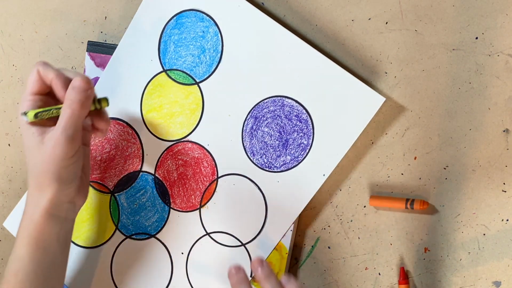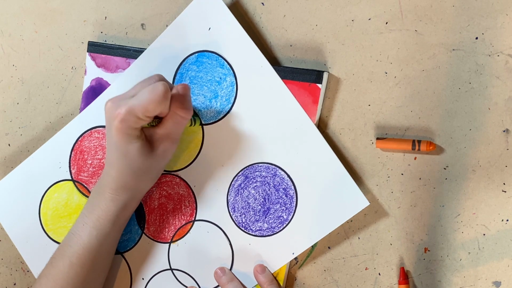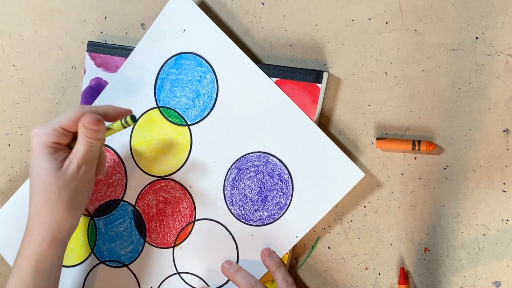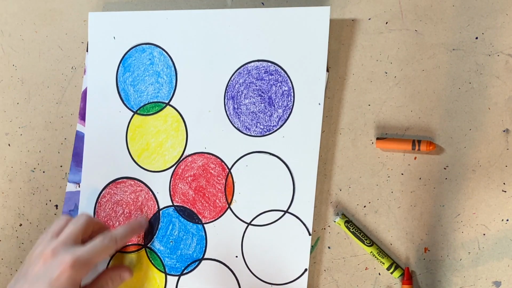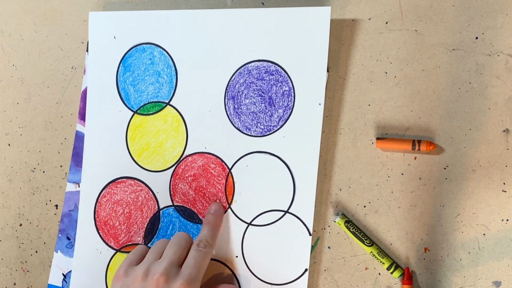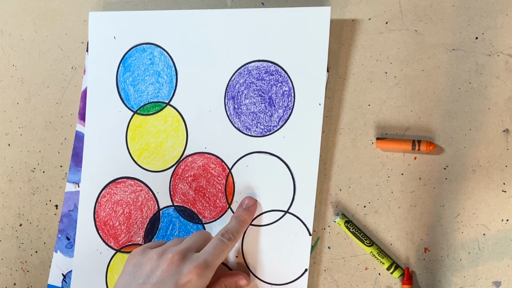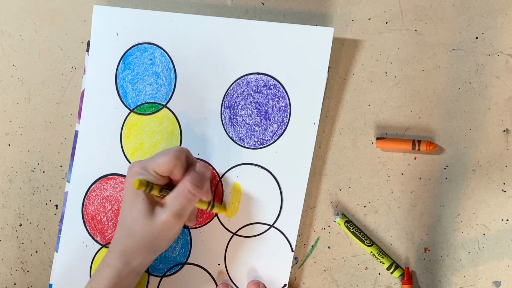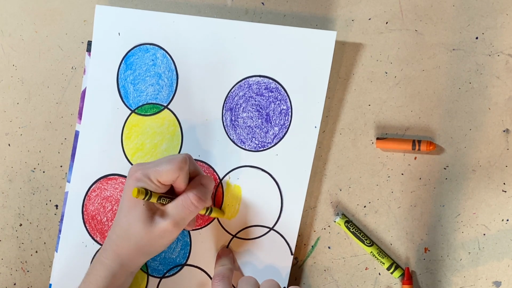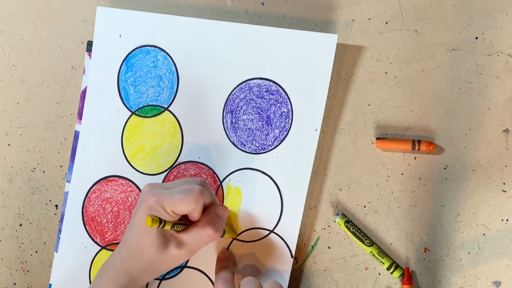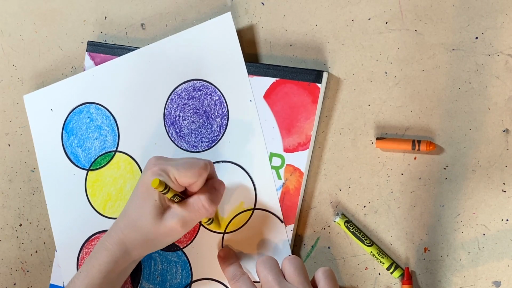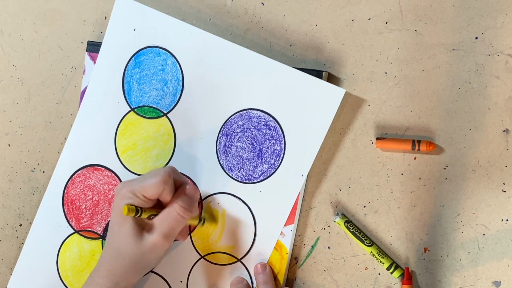And I'm going to do the same thing for green over here. So we have red plus yellow, inside makes orange because 2 of those primary colors make a secondary color.